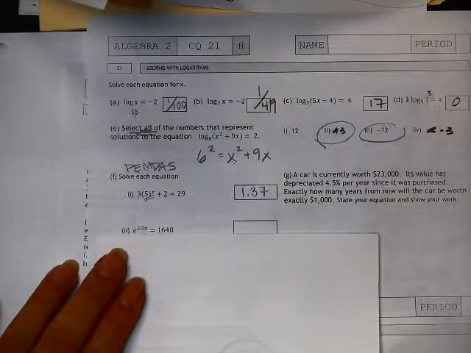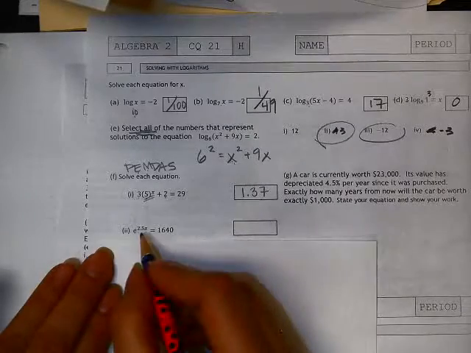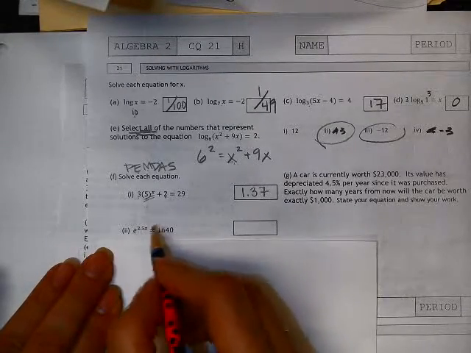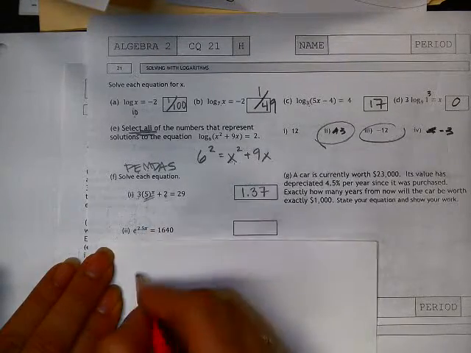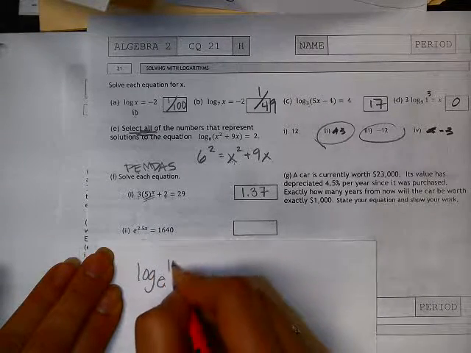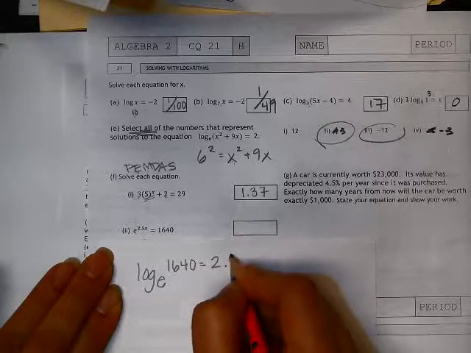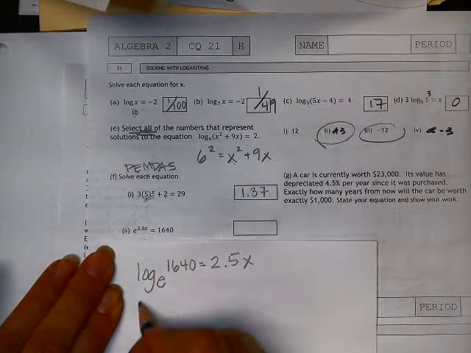Now, for this one here, don't be frightened that it's an e. An e just is a decimal, so we're going to deal with it when we get to it. It's already by itself, so you don't have to move anything over. So we're just going to do log base e of 1640 is equal to 2.5x. We're going to plug that into our calculator.